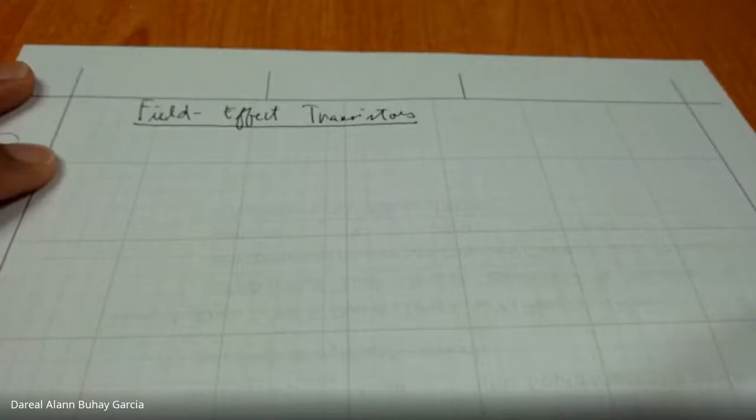Classifications. What are the different classifications of field effect transistors? There are three. When you say FET or field effect transistor, we have JFETs, MOSFETs, and MESFETs.